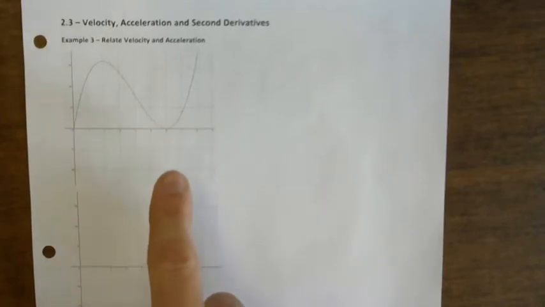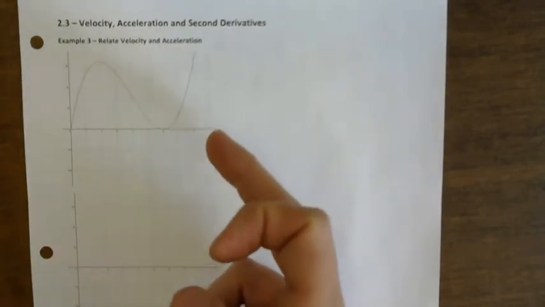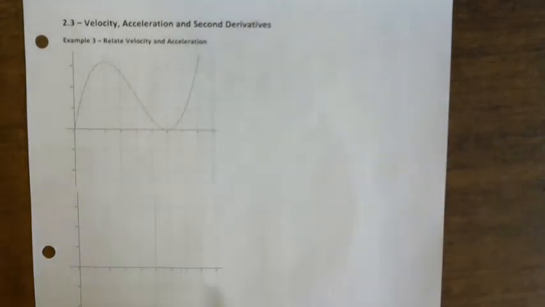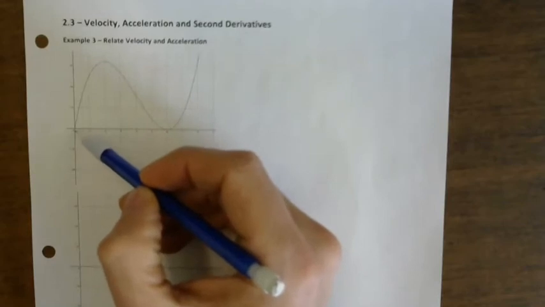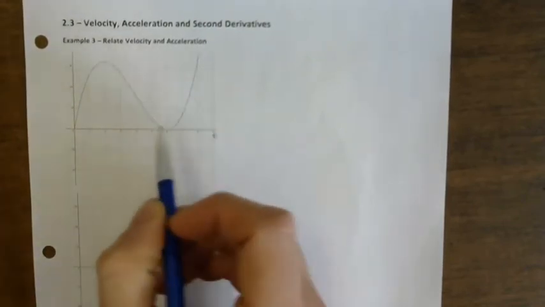So what can we gather about the linear motion of this particle just by looking at the graph that is given? What's true about its motion? This is its displacement. Okay. So it's starting at a specific point, and then over time, what is it doing?